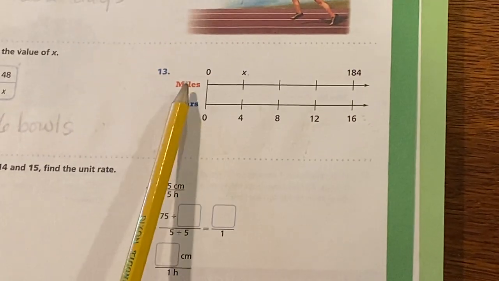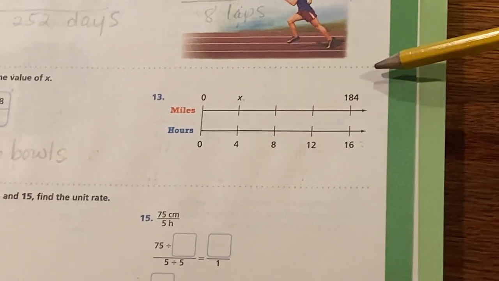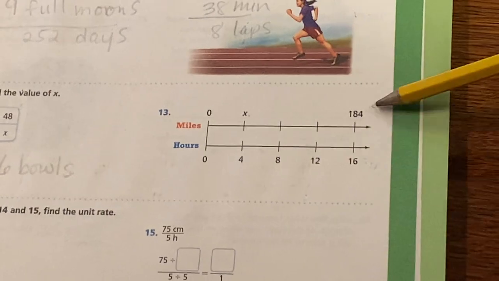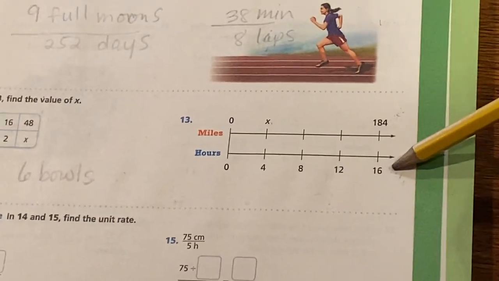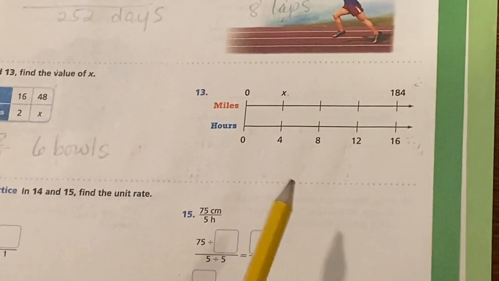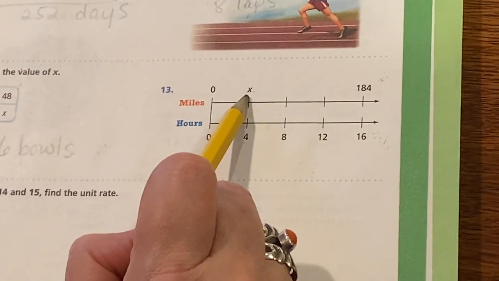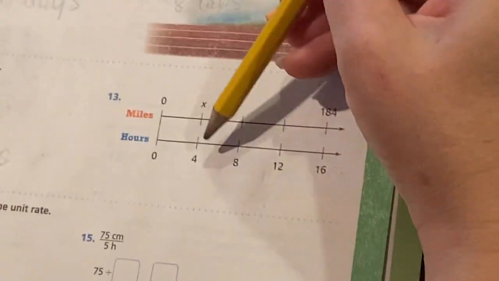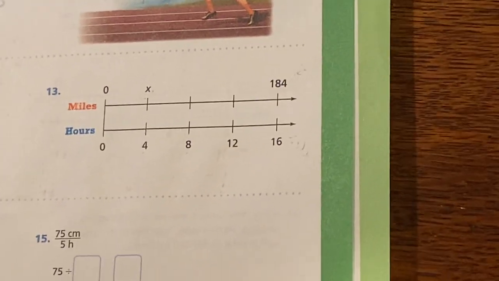Double number line, we have miles and hours, and they've got this broken up into 4 sections, and the complete ratio or rate is 184 miles to 16 hours. And then we have some other values plugged in there. And this is what we want to find: how many miles in 4 hours? Okay, how would you go about solving that problem?